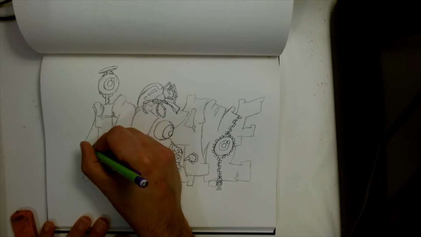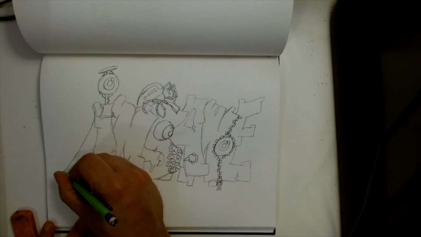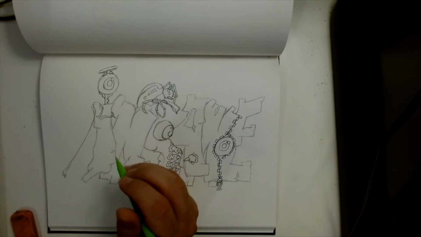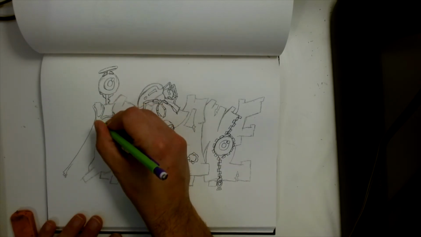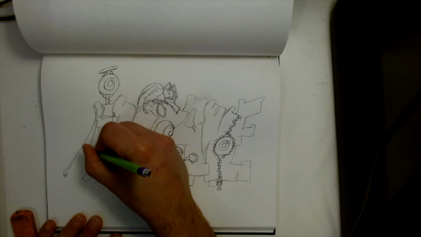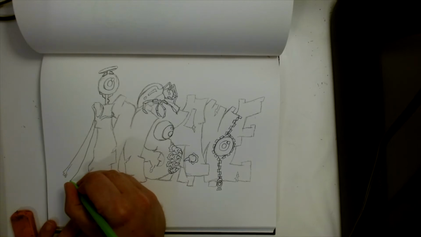So I'm going to make this come and extend out. And again, just kind of keeping with the same sort of style that we did there. I want to have it spread as it comes down.